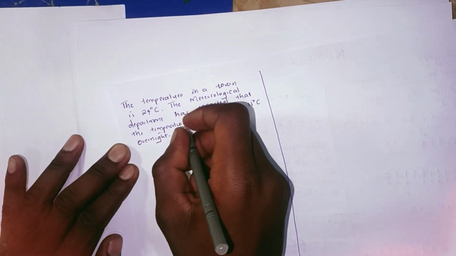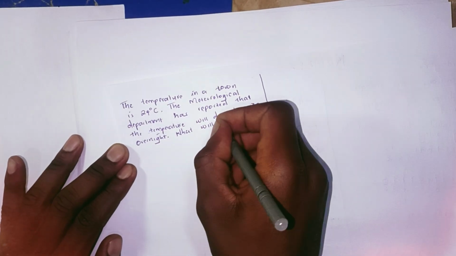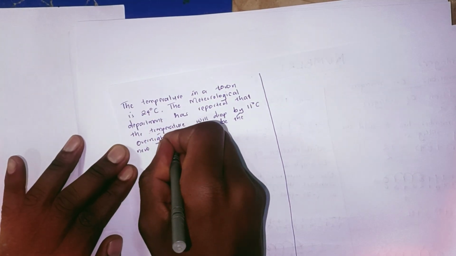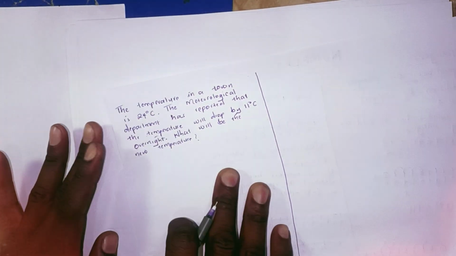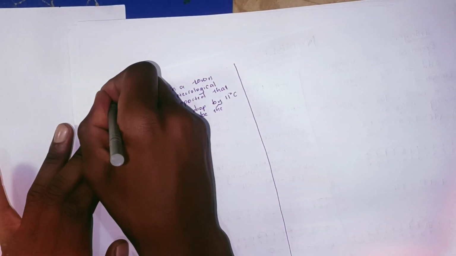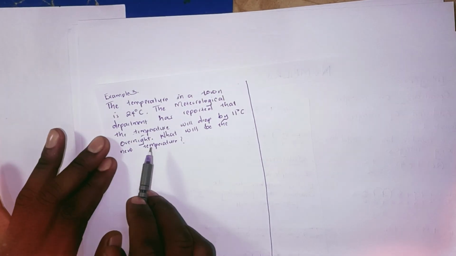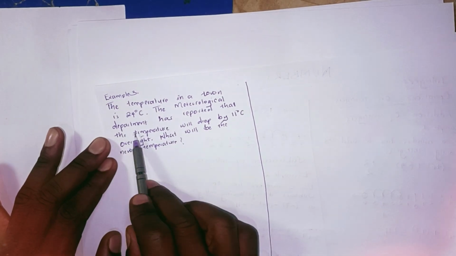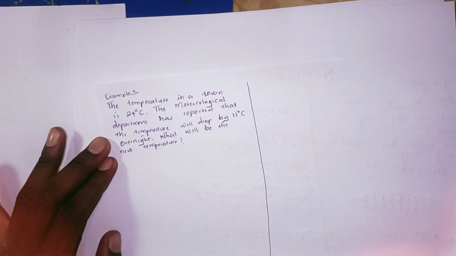What will be the new temperature? This one was example 2. This one is example 3. The temperature in a town is 24 degrees Celsius. The meteorological department has reported that the temperature will drop by 11 overnight. What will be the new temperature?